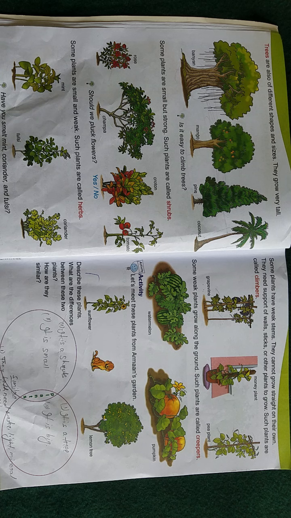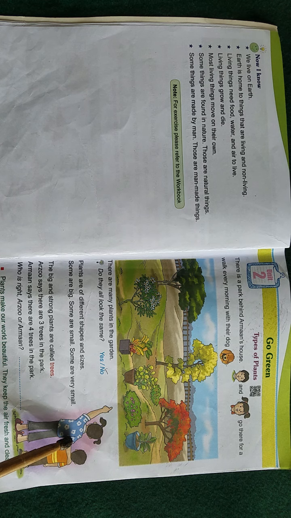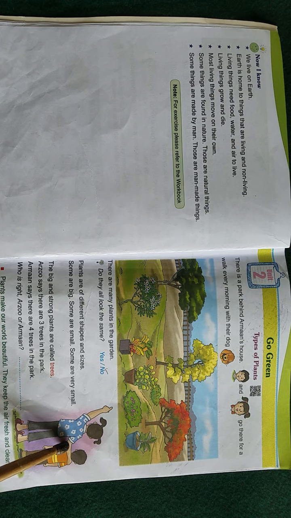Everyone ready? Yes or no? See, here two children are there, or think about your two friends. What are the differences between you and your friends, and what are the similarities? Think and tell me. Very good.